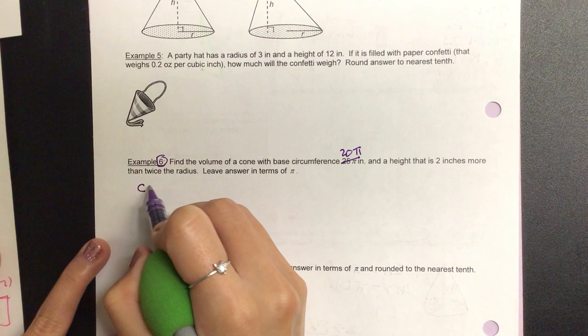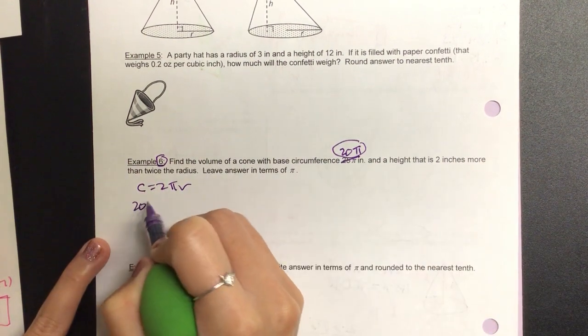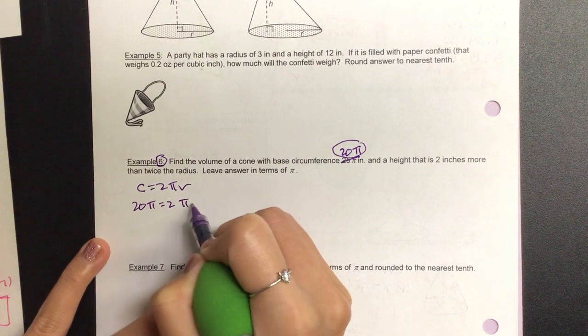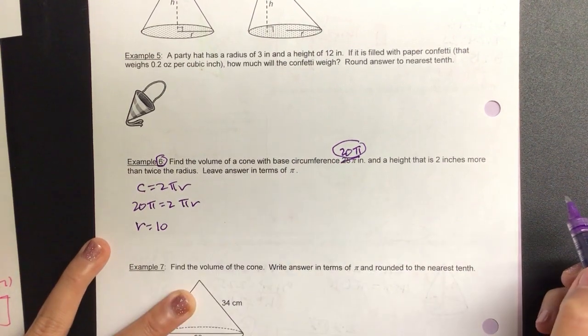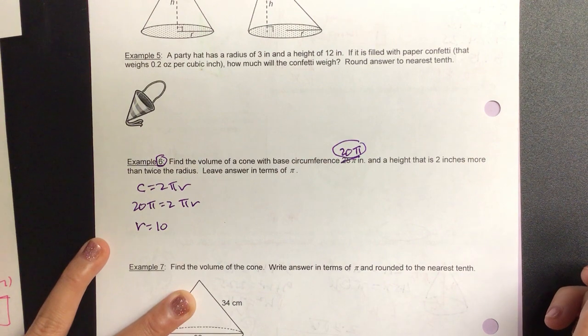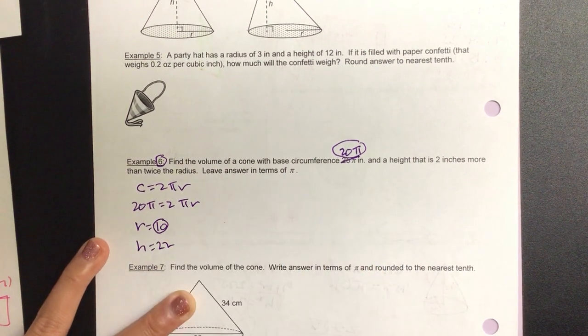Thank you. So we know our circumference is 2 pi r. I gave you a circumference of 20 pi. Then what is the radius? 10. And then it says the height is 2 inches more than twice the radius. What is twice this? 20. Add 2 more. 22. So that means our height is 22.